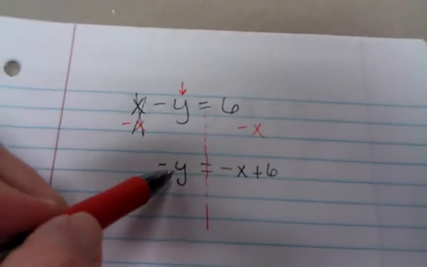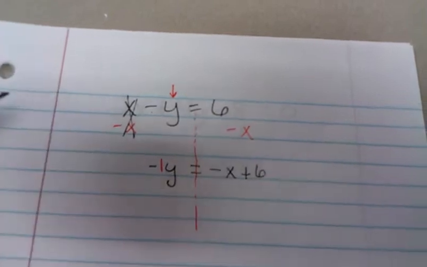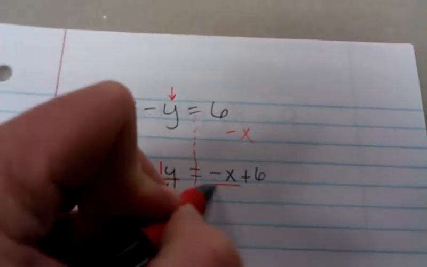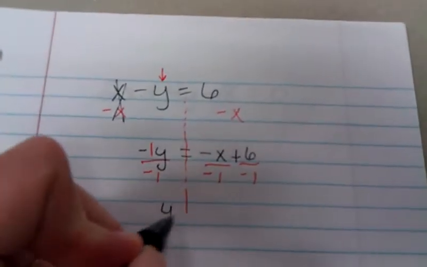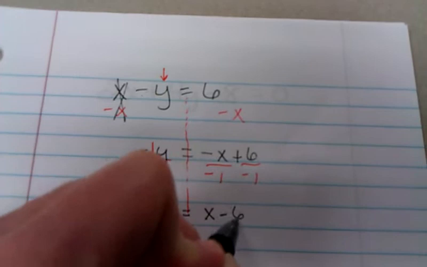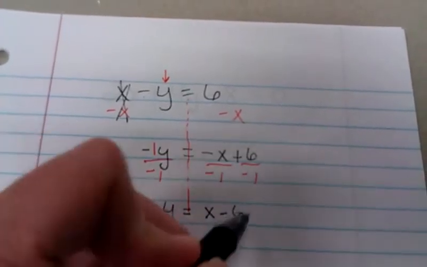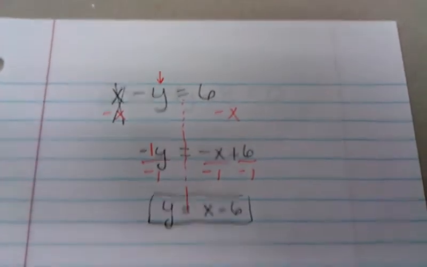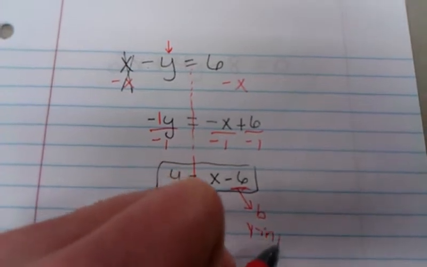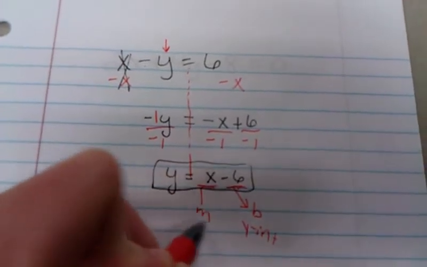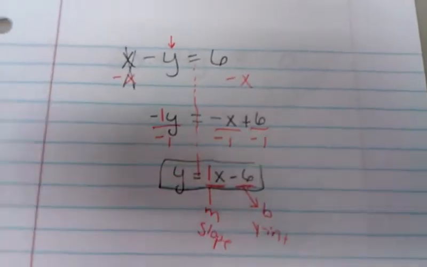Now y cannot be negative. Y has to be positive if we're putting it into slope-intercept form. That's the same as negative 1. So I'll divide each term by negative 1, and I get y equals x minus 6, because a negative divided by negative is a positive. Positive divided by negative is a negative. There it is in slope-intercept form. This number, there's my b, the y-intercept. Right here is my m, which is my slope. Well, some people say, oh, well, there is no number or it's 0. No, there's a 1 in front of it.